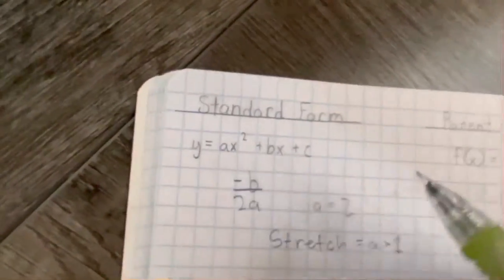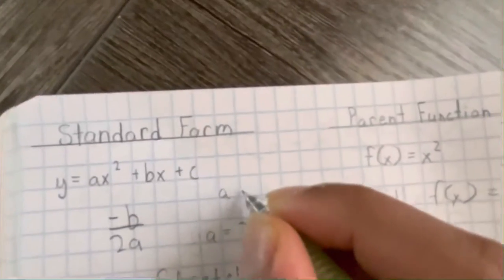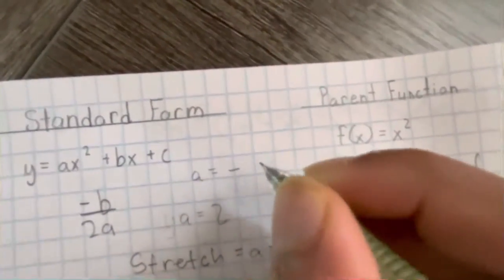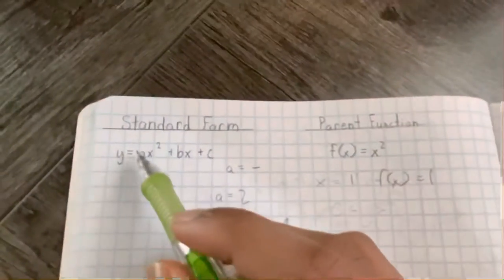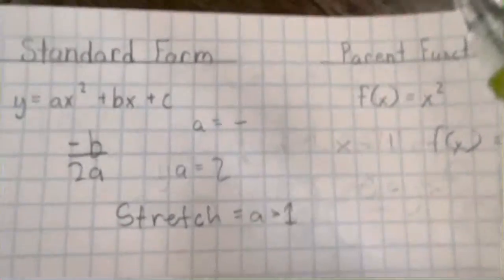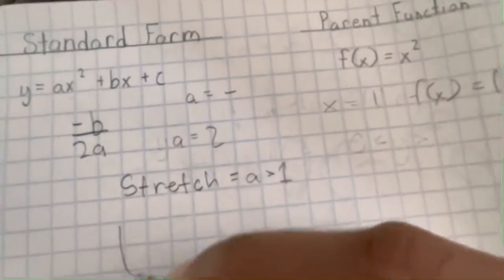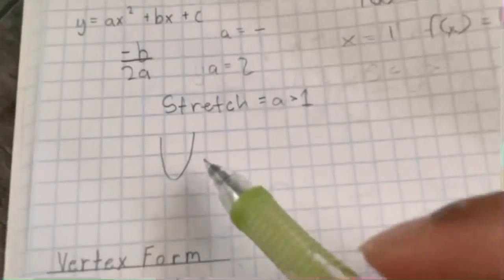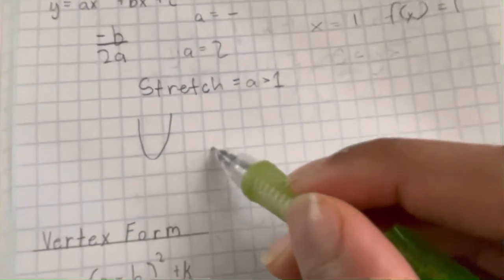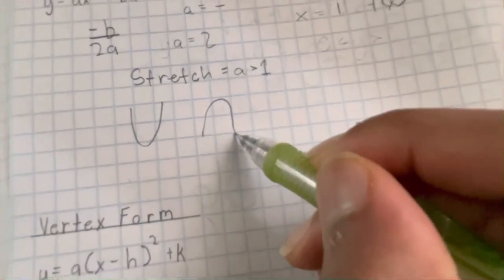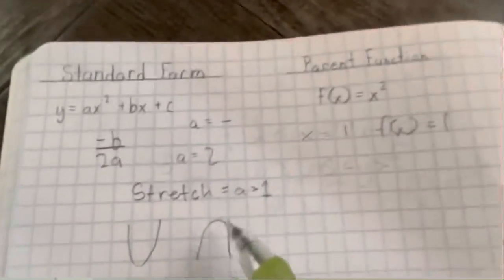Let's clear one thing up. When a is negative, our parabolic function is reflected across the x-axis. If we had a parabola like this and the a value was negative, it would go like this, from the vertex.